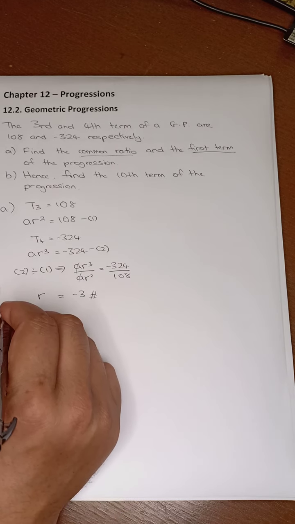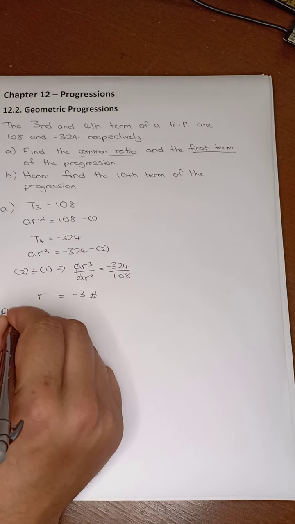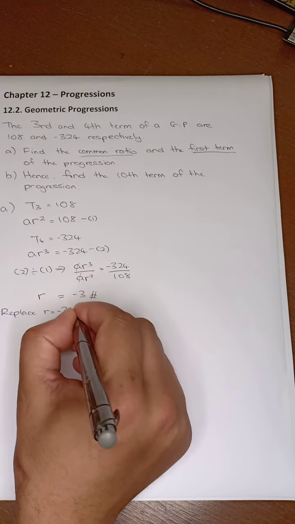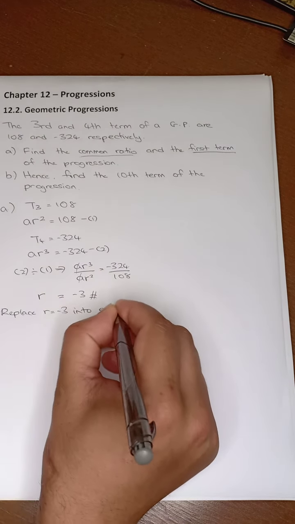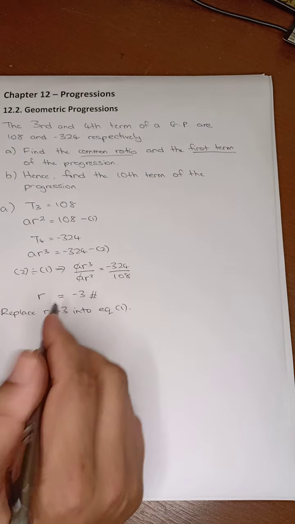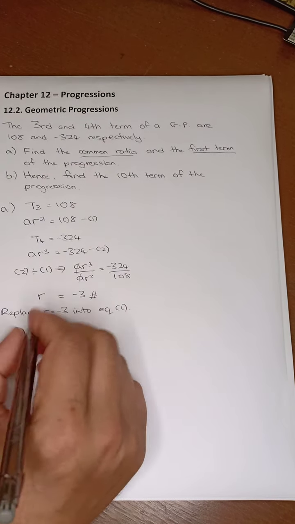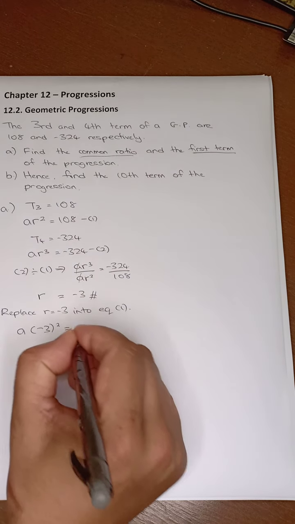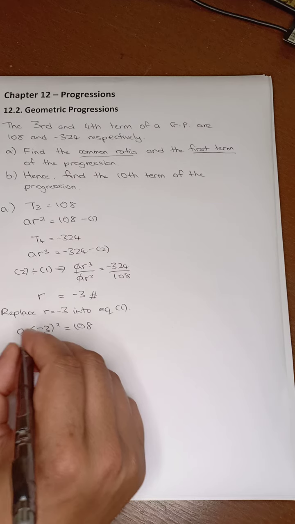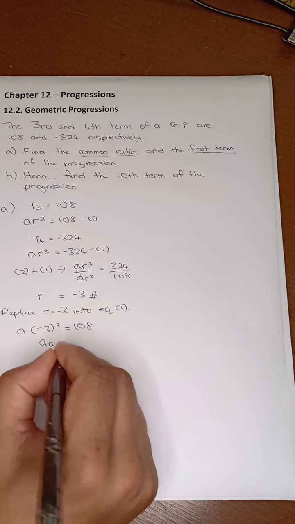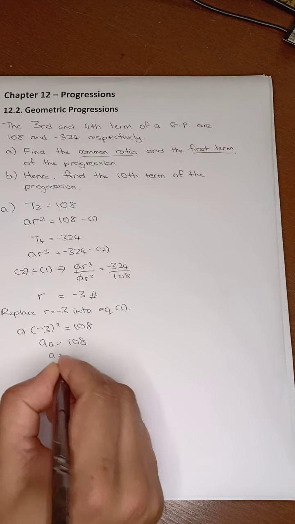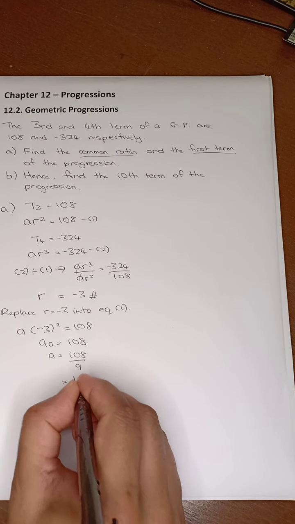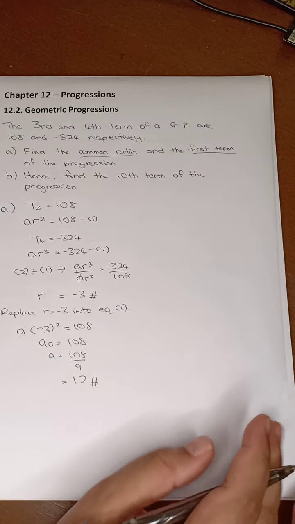So I can just write there, replace r equals negative 3 into equation 1. What is our equation 1? a times negative 3 squared equals 108. So negative 3 squared, you get 9a equals 108. a equals 108 over 9. This one will come to 12. Okay, so your a is 12.